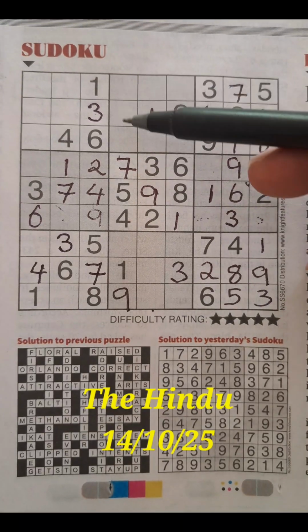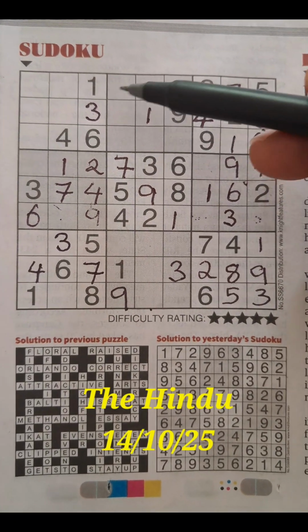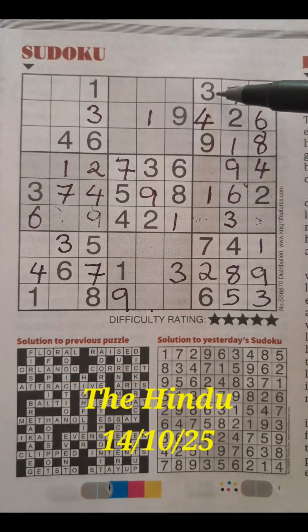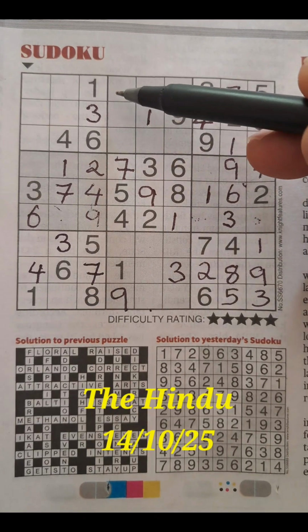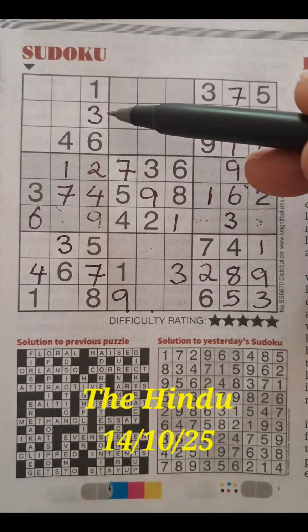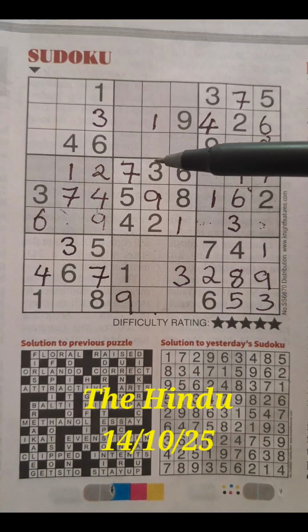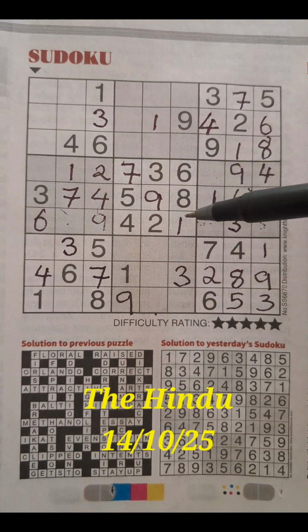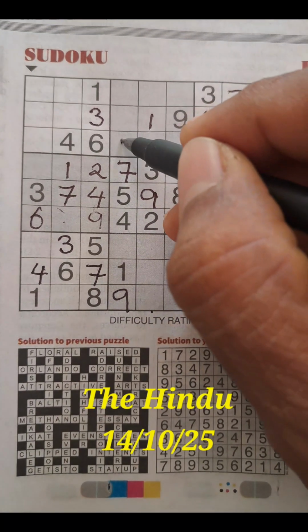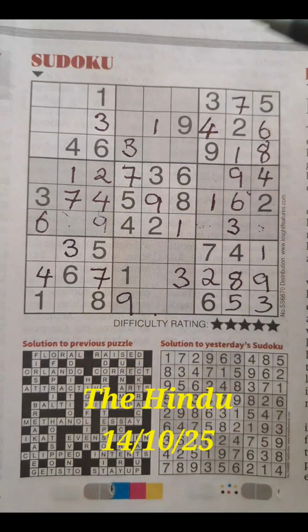Now this is the only box where we don't have any 3. So this row already has a 3. Again this row has a 3. This column has a 3, and even this line has a 3. So the only place where we can write 3 is over here.